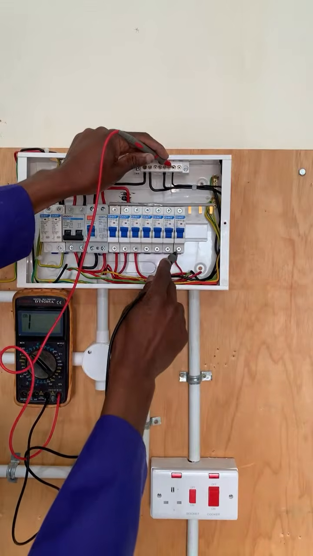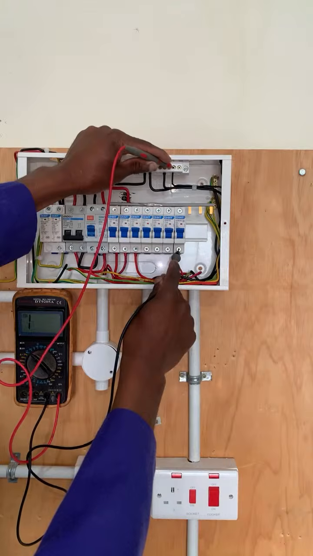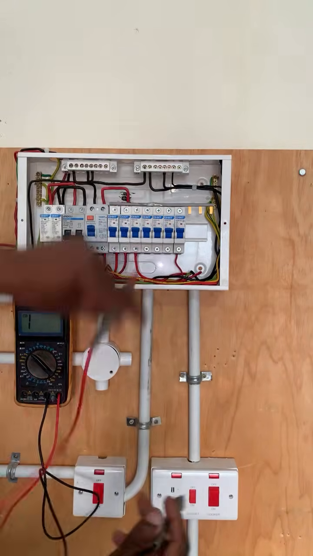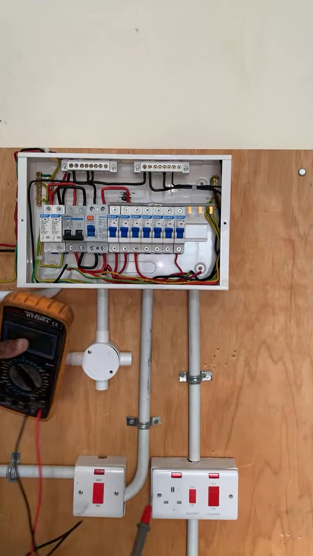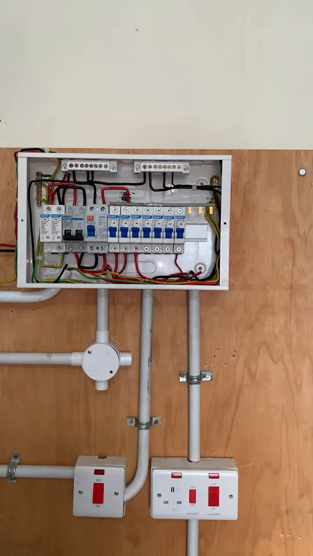Between the neutral and the line or the phase, we definitely expect open circuit, right? Sometimes you may get figures if at all there are some appliances that are on or a light is on.